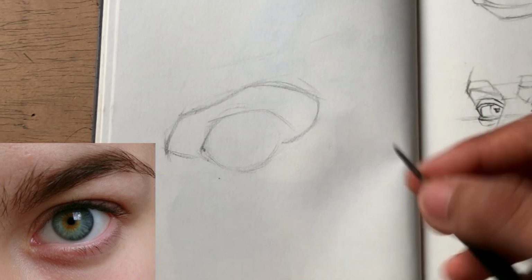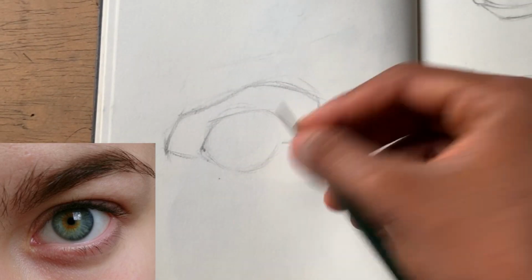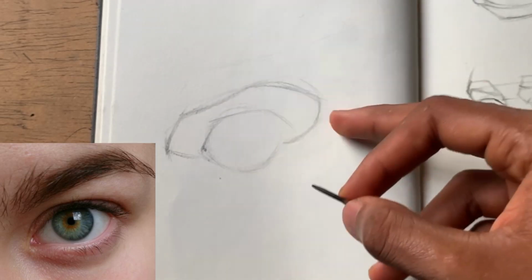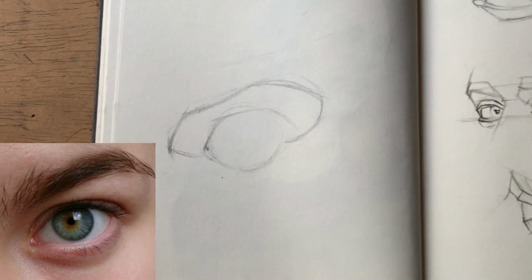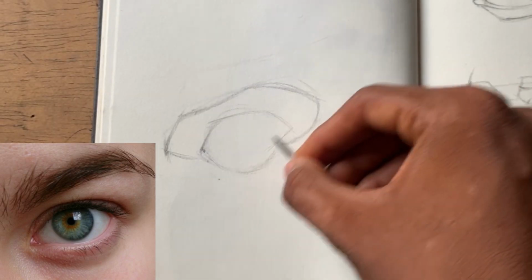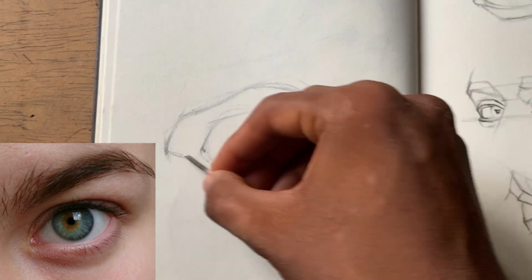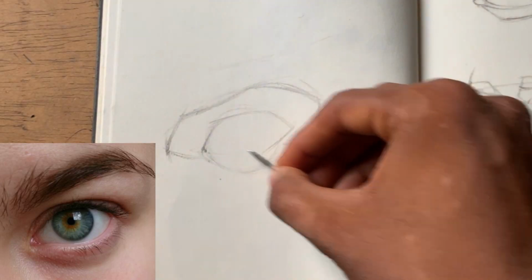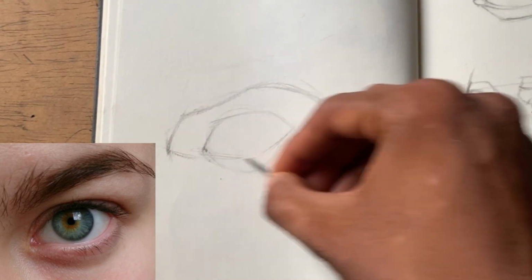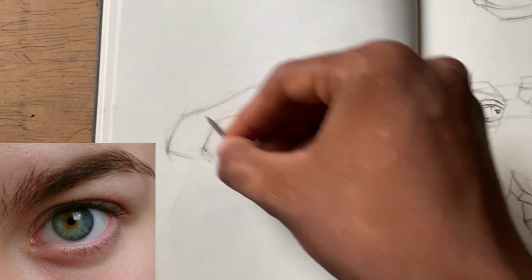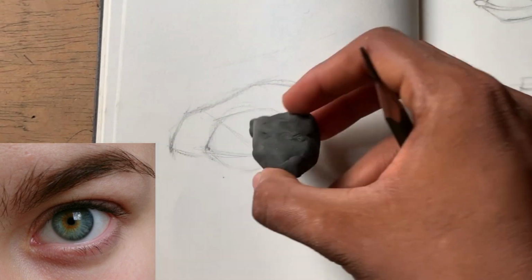And it's good to draw lines at this stage, but if you can combine lines and curves, it will be much better because it shows the 3D of the object. Okay, so now the bottom eyelid, I draw this shape kind of like this. Try to observe this angle.